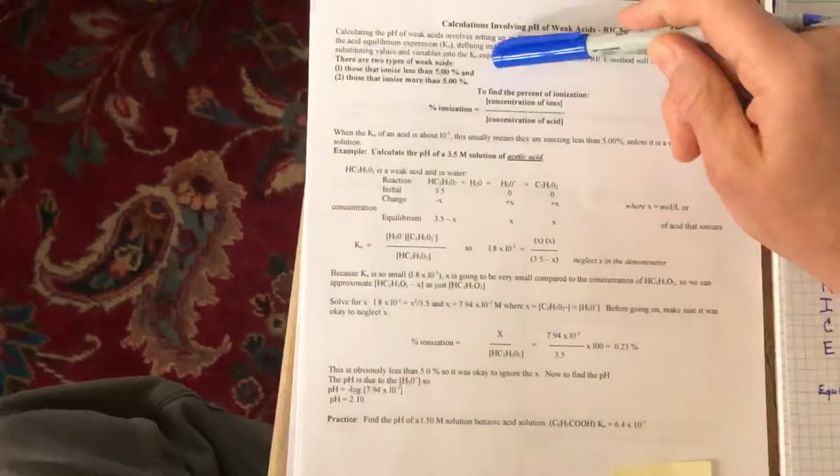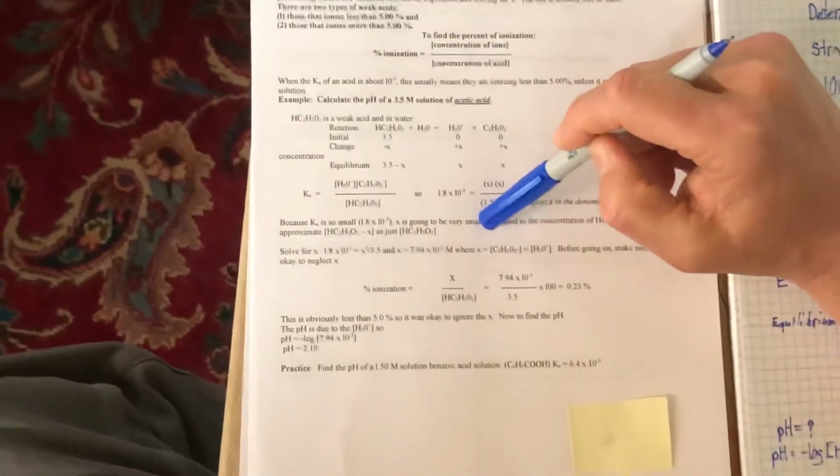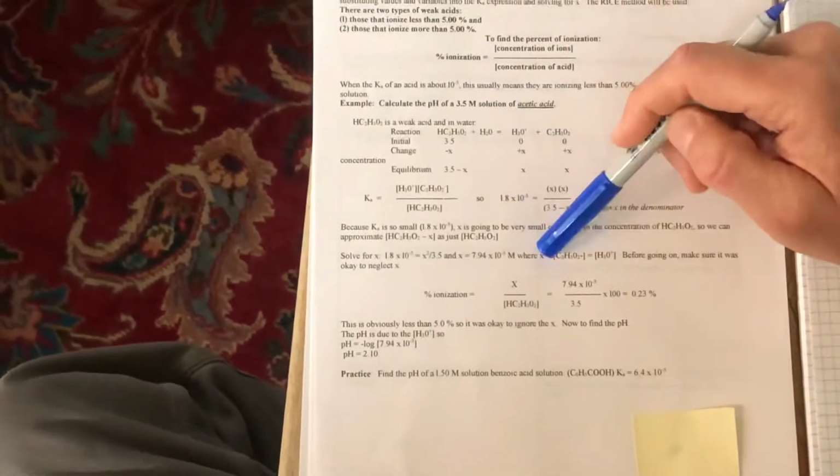So I have worked a problem out completely for you on your notes, but I didn't do it step by step. I just wrote everything down. And then I asked you to do a practice problem down here at the end. And that practice problem is the problem that I'd like to do for you in today's mini lecture.